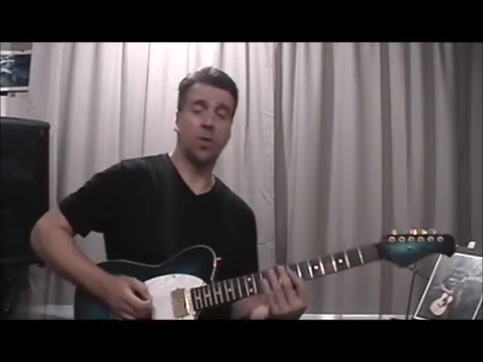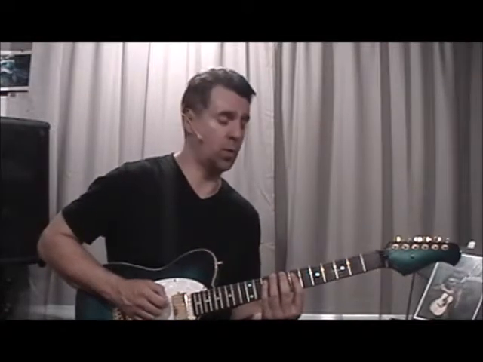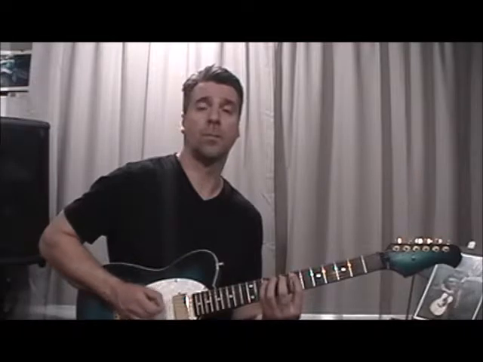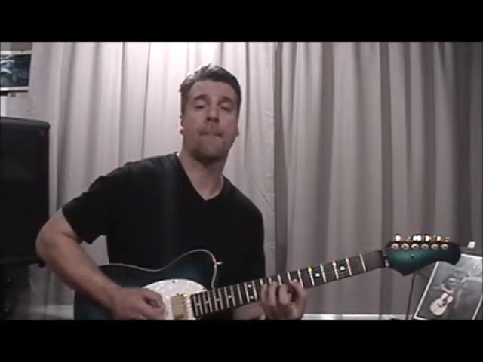So I'm going to play some examples of some of these modes. So the first mode, starting on C, and we always do our scales 2 octaves on the guitar. Going from C to C, you're actually doing a C major scale, also referred to as the Ionian mode. So the C major scale or Ionian mode goes as follows. So that's a C major scale or the Ionian mode.